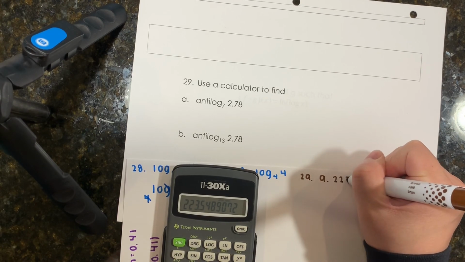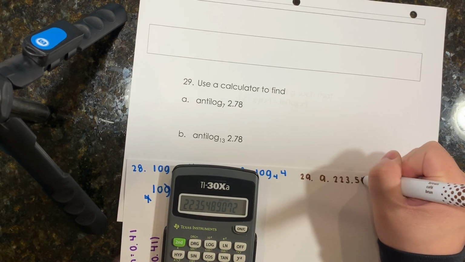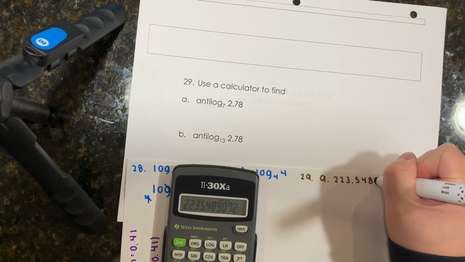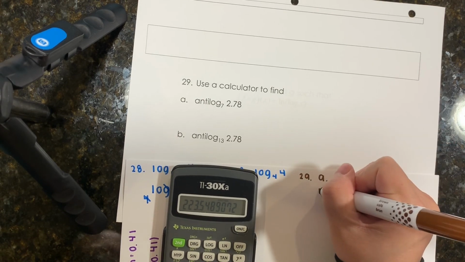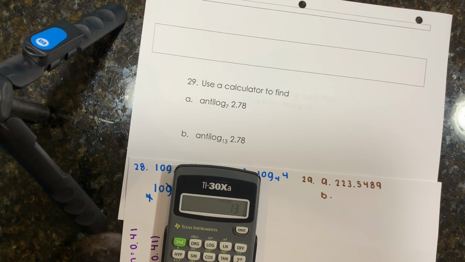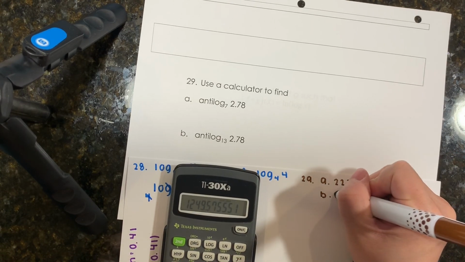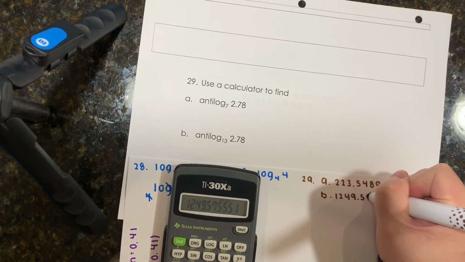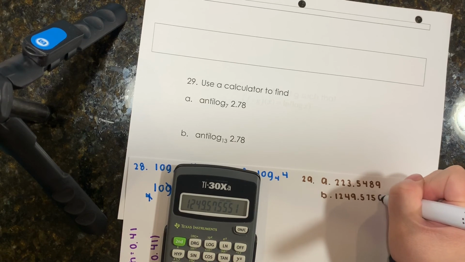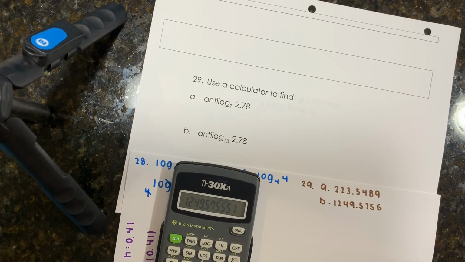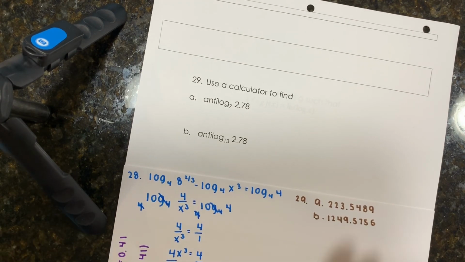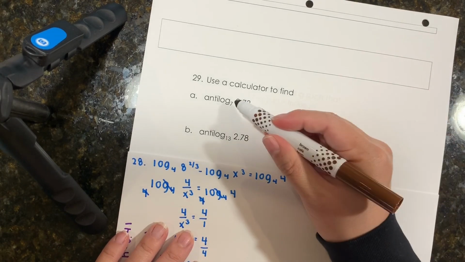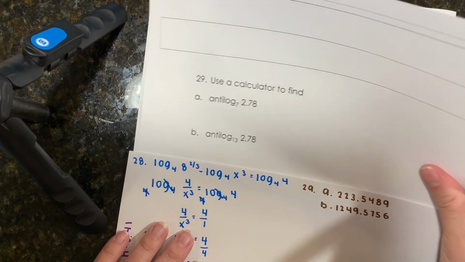So 223.5489. And then for B, it's going to be 13 to the power of 2.78. And that would give me 1,249.5756. And that would be your result for number 29. So you're just solving for the number. They give you the base and the exponent.